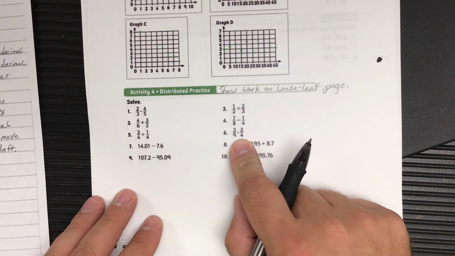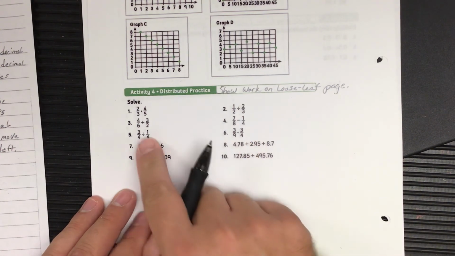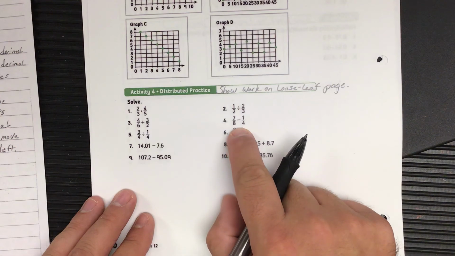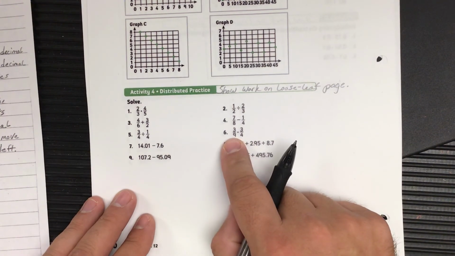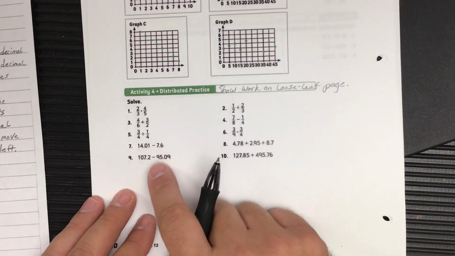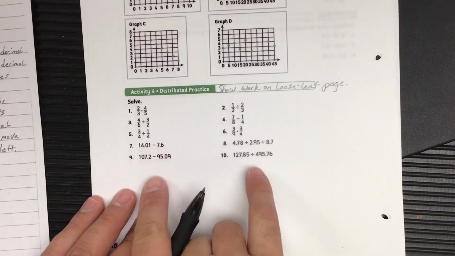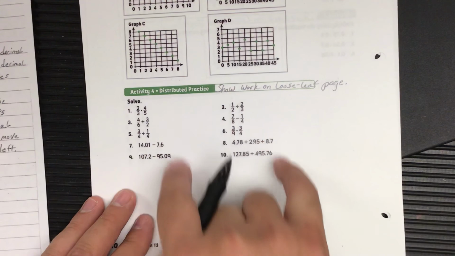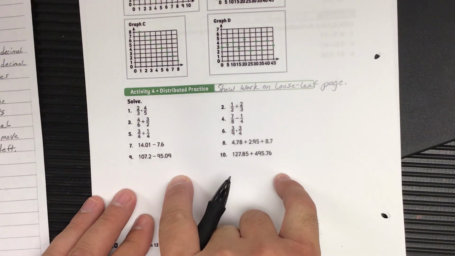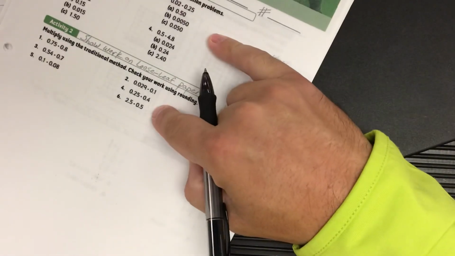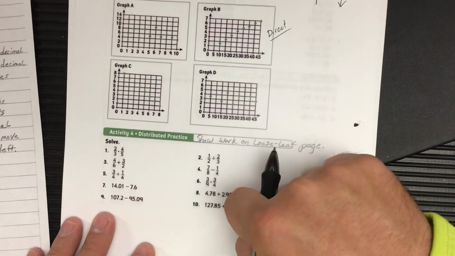You do not need a common denominator. 3 and 4, you do, because you're adding and subtracting. And then always reduce. Also, don't forget, Caleb, adding and subtracting, you have to line up the decimal points. Multiplying, you do not have to. Adding and subtracting, you do. Remember that? All right.